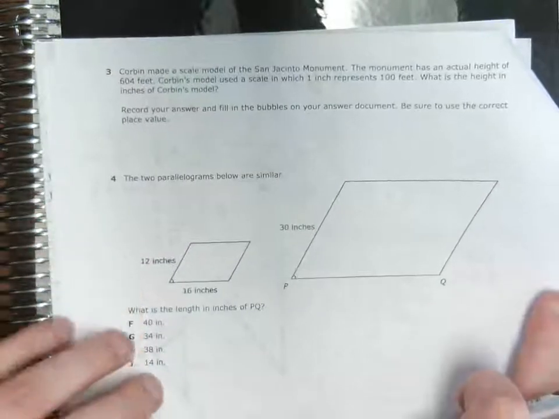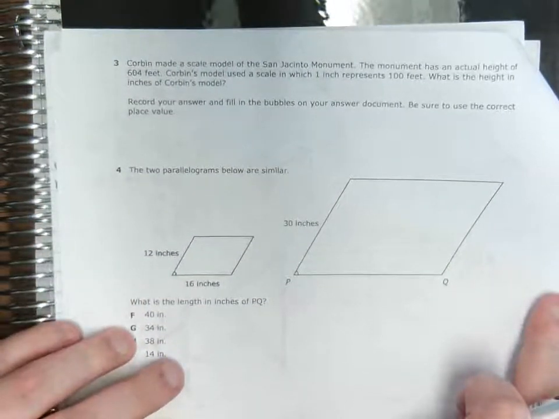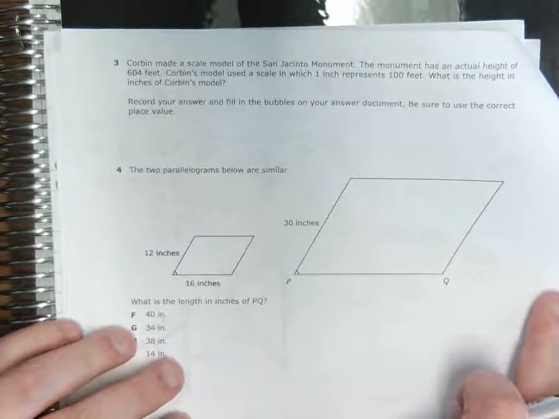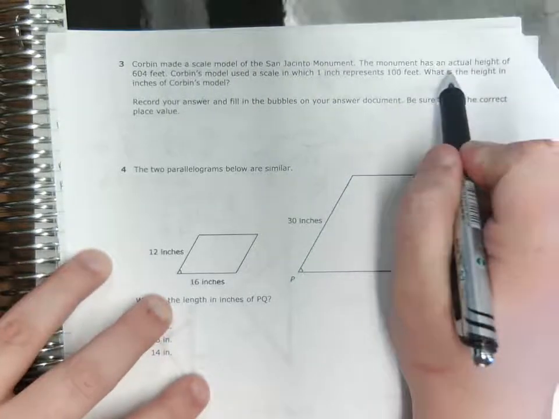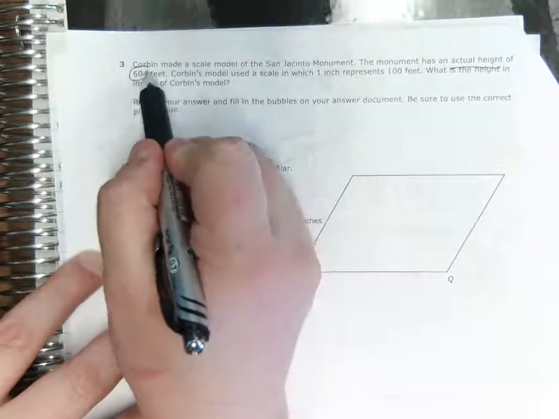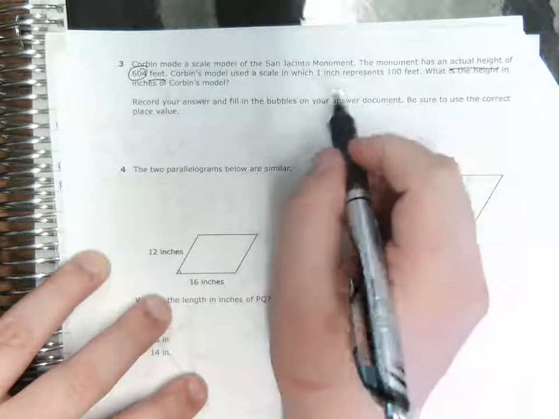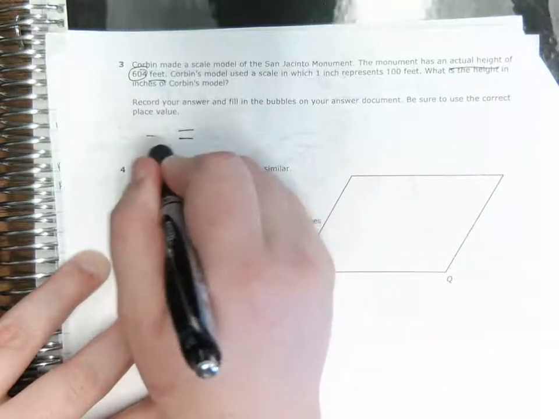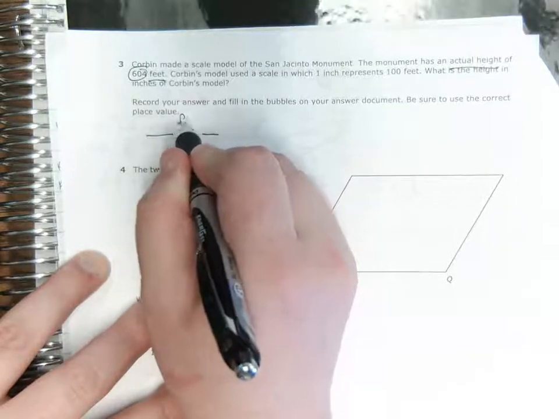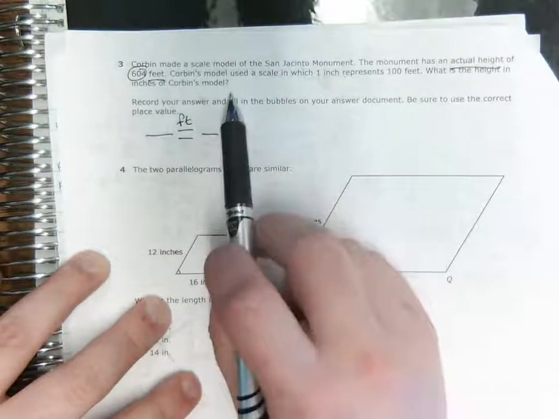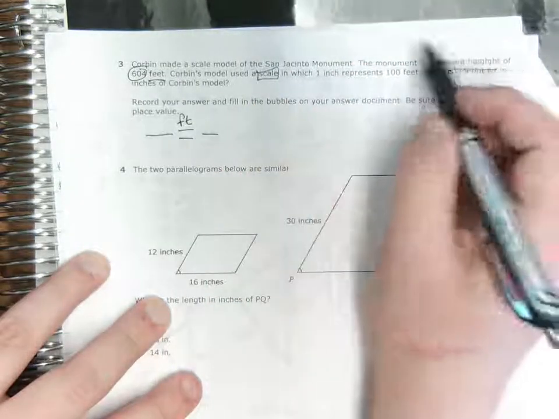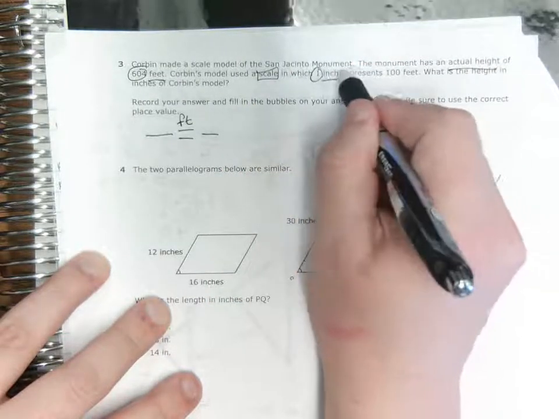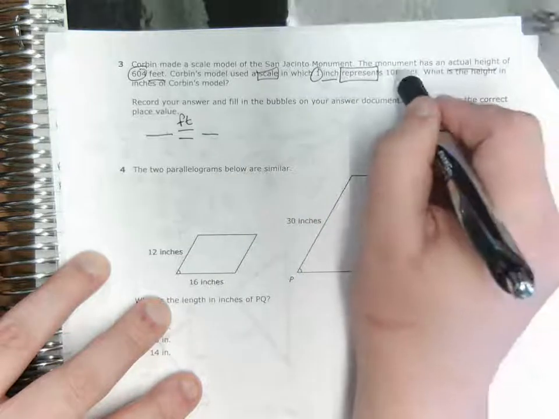Number 3, Corbin made a scale model of the San Jacinto Monument. The monument has an actual height of 604 feet. So the actual height is 604 feet. Okay, so I know I'm going to be using my proportions. So I know one of them is feet. Okay, Corbin's model uses a scale. So here's my scale in which 1 inch represents 100 feet.